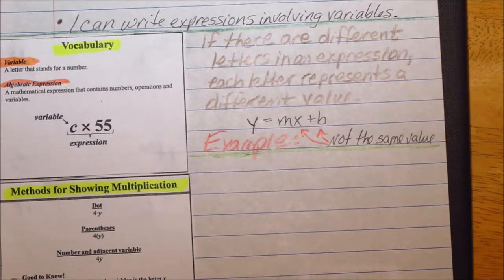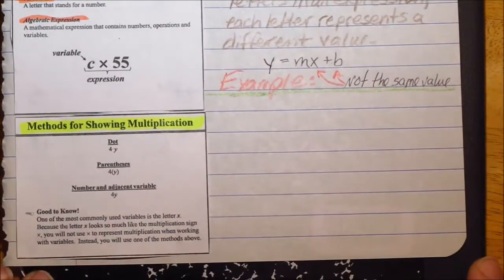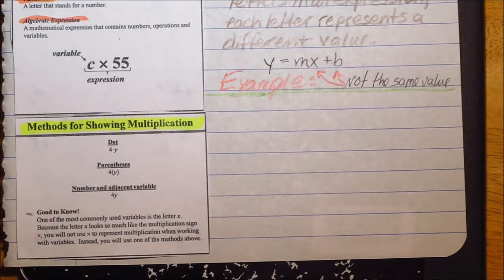Show a couple of examples for what you're going to see on your worksheet today. So on your worksheet today, what they want you to do is basically understand how expressions are written. And so it's taking words and writing them into algebraic expressions, or taking algebraic expressions and writing word phrases, all right?